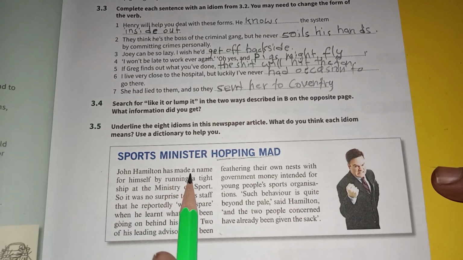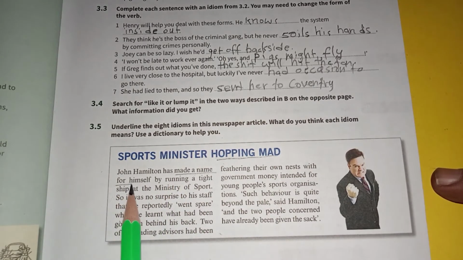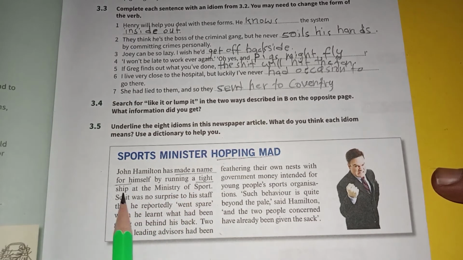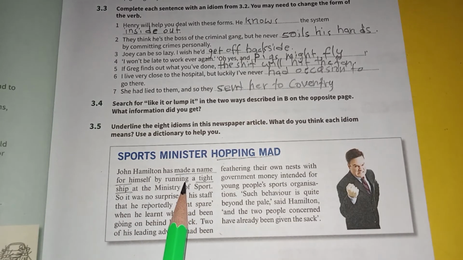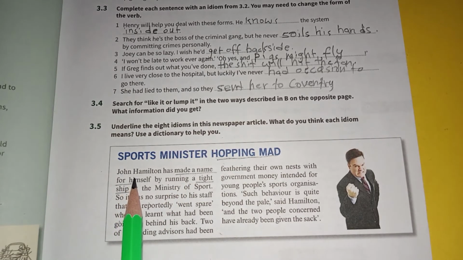John Hamilton has made a name for himself by running a tight ship. A tight ship means control something firmly, effectively. Has made a name for means become famous and respected for. At the Ministry of Sport, so it was no surprise to his staff.